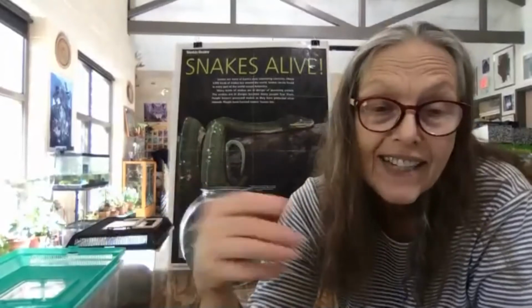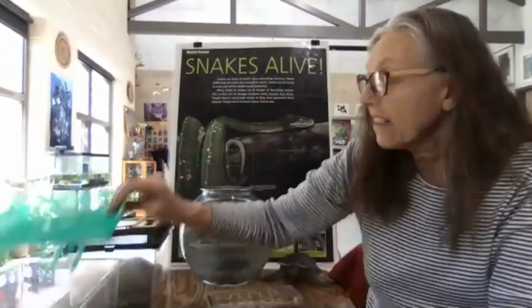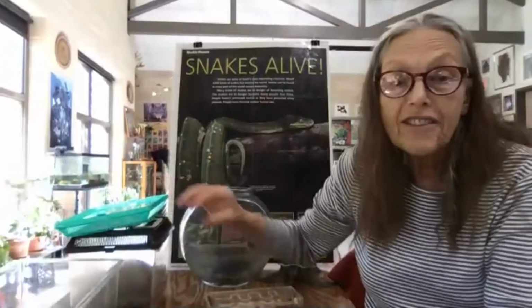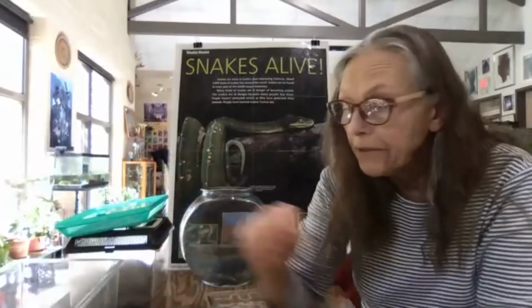So we've got the turtles and tortoises, that's one group. The alligators and crocodiles, that's another group. Then we have the tuatara, which only live in New Zealand, another ancient group, but we don't have one. That's the third group. The fourth group is lizards and snakes. They're one group.